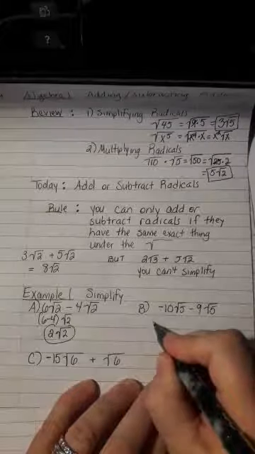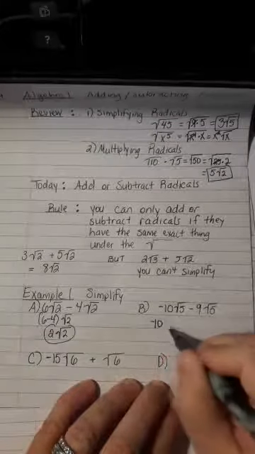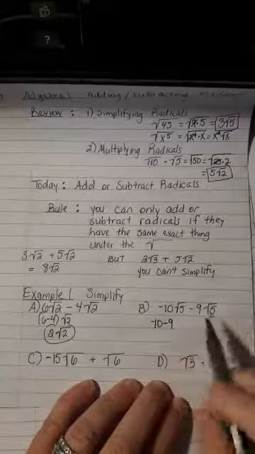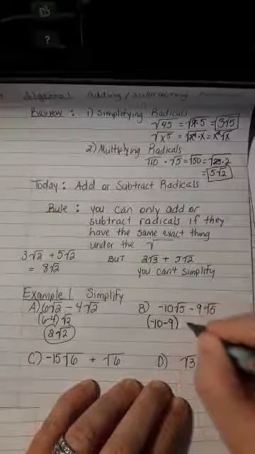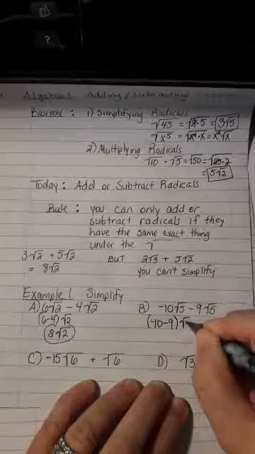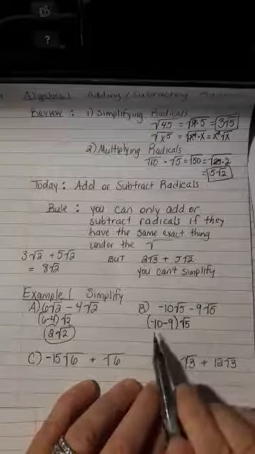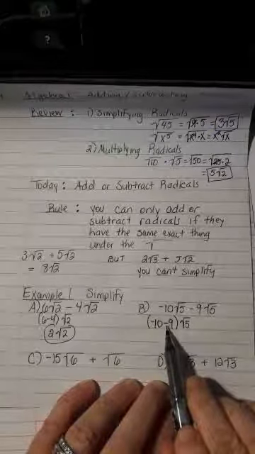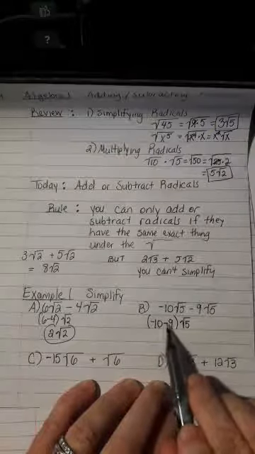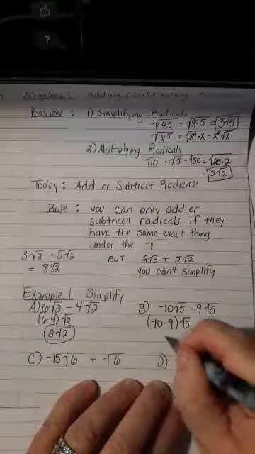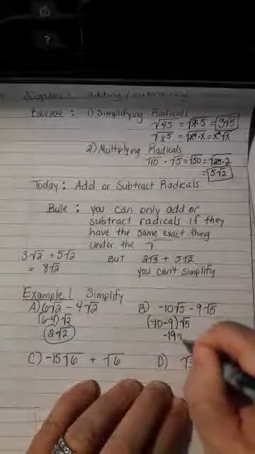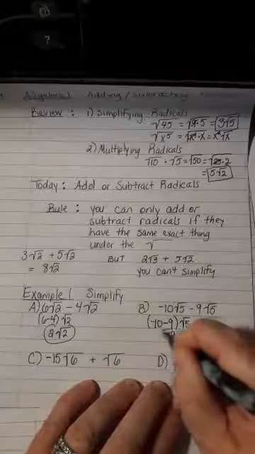You've got negative 10, and then you've got minus 9. Just keep that sign with the 9. And once you do negative 10 minus 9, you just write your square root of 5 down. Remember, if you've got a negative and you're subtracting a number, you're going to get more negative. So really what you're doing is adding those 2 numbers and leaving your negative sign. So that's going to be negative 19 on the square root of 5.